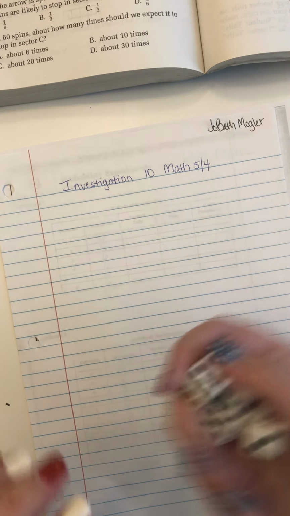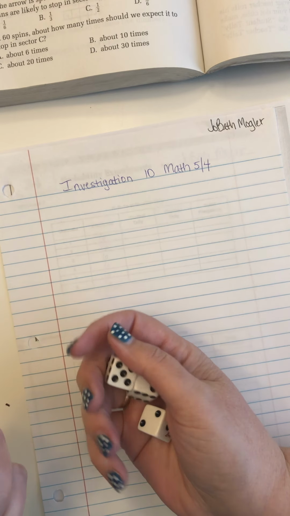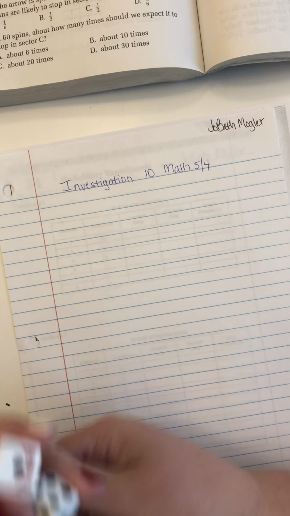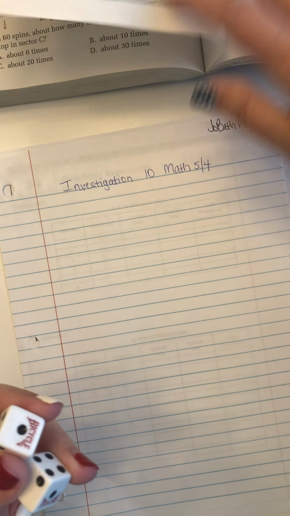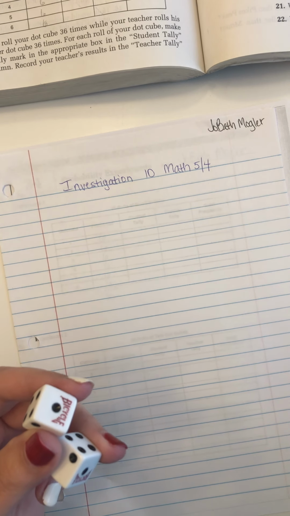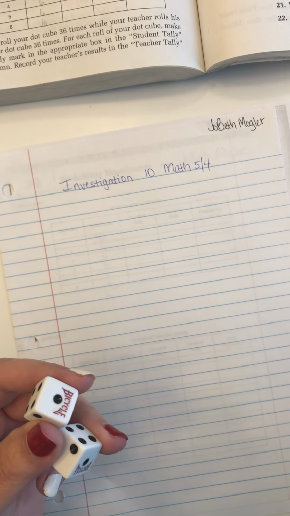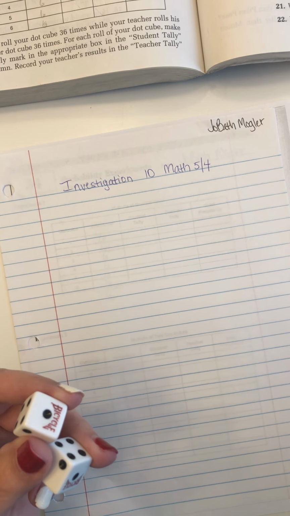There's something else. If you have dice, you will need 2. If you just have one, that's fine. So if you could get those items together, that should be everything you would need for investigation 10.